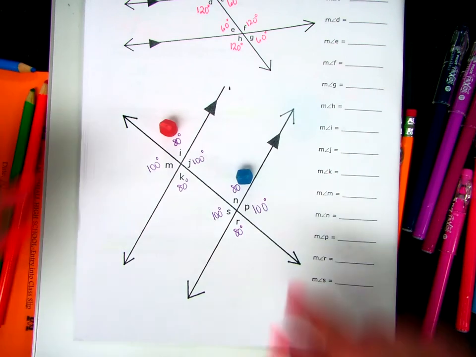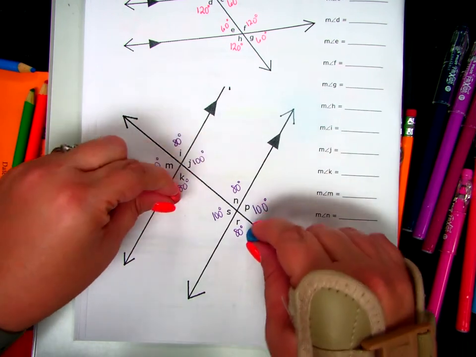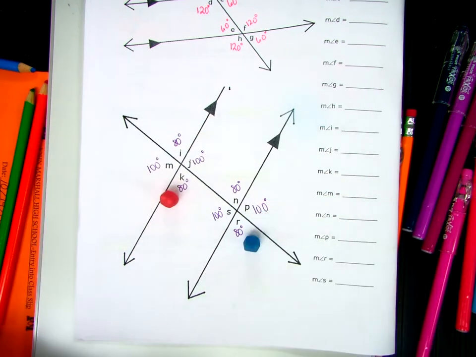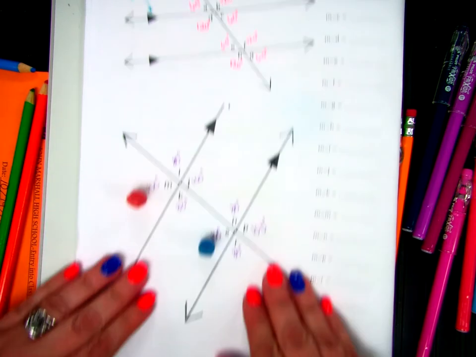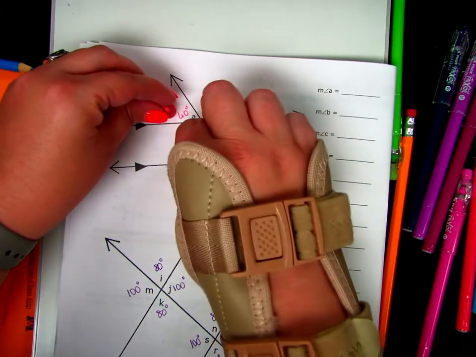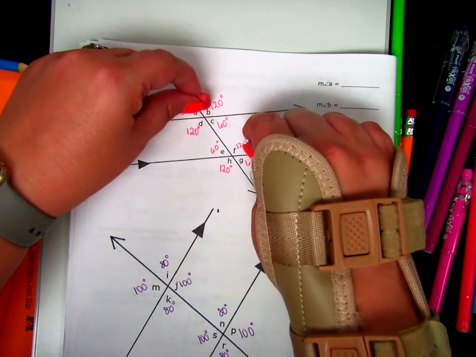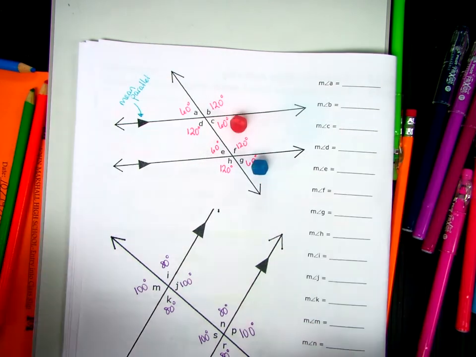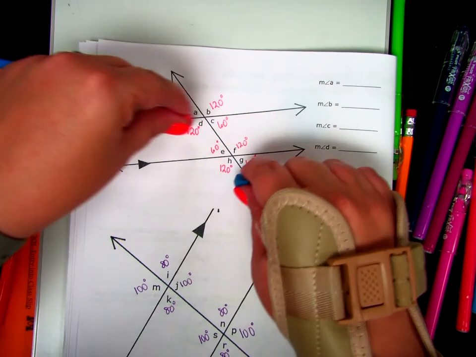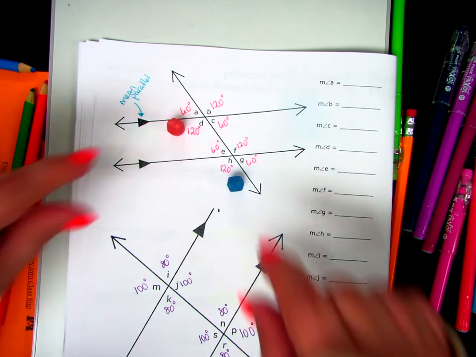What about my corresponding? Congruent. Are they always congruent? Yep, here, and then I go here. Those are both 80, and then I go here. They're both 100. If I come up here, same thing, right? They're both 60. If I move to the upper right, they're both 120. If I move to the lower right, they're both 60. If I move to the lower left, they're both 120.